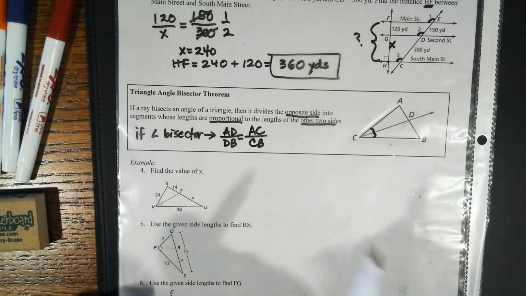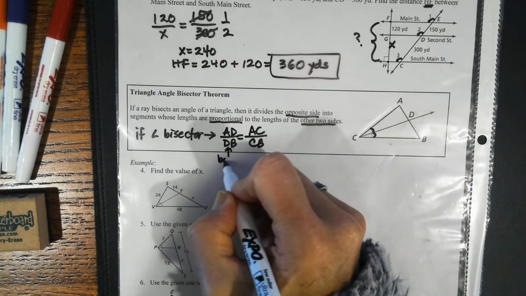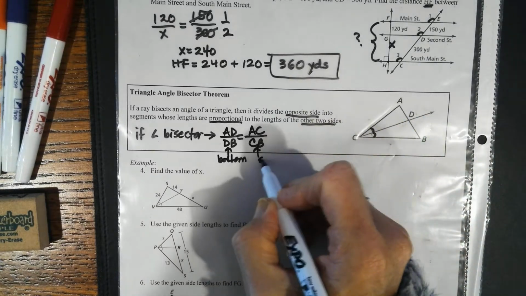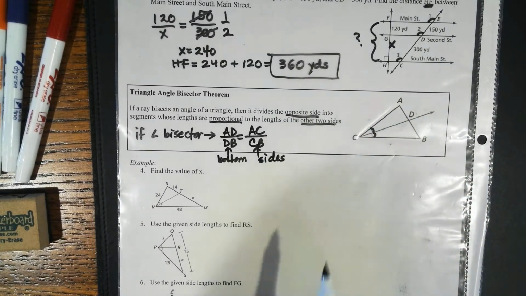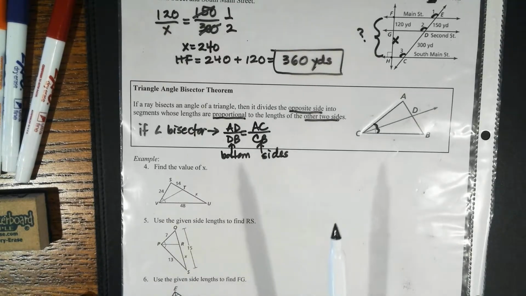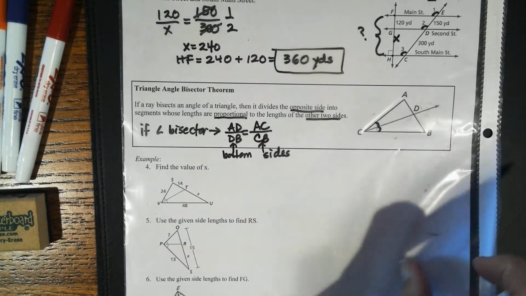Okay, so this is the AD to DB. So this is like the bottom, and these are the sides. But you can change it up. You'll still get the same answer, of course. So we'll go on and I'll show you some examples here.